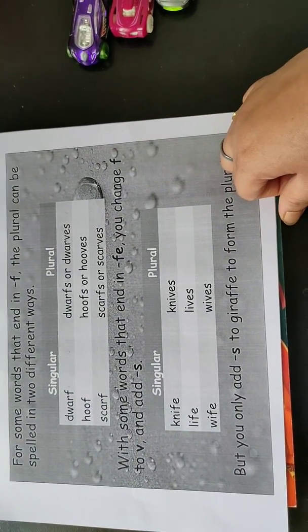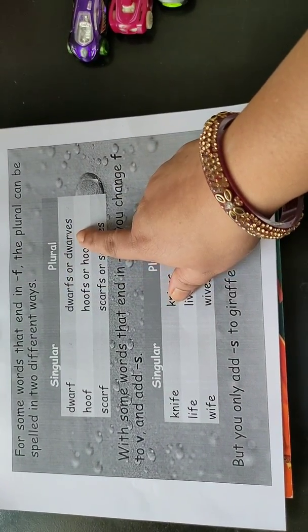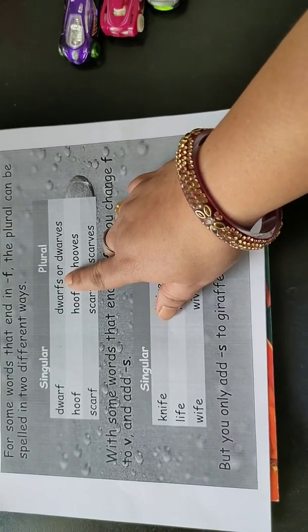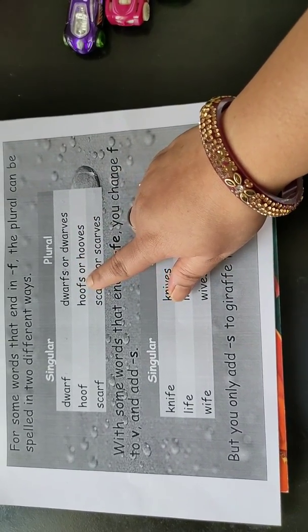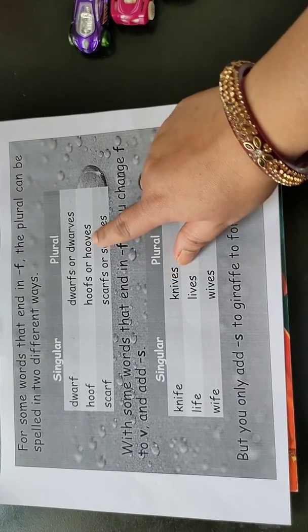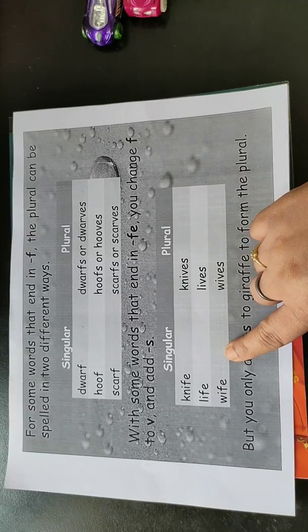Now, there are some words that can be written in both ways. You see, you can write dwarfs this way and also this way. Hoofs can be written by adding an S and by removing F and adding VES. Scarves, same way.